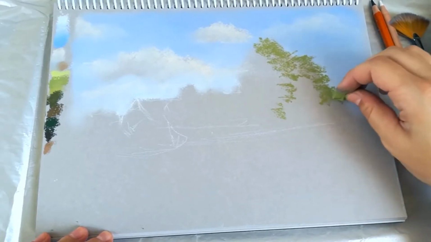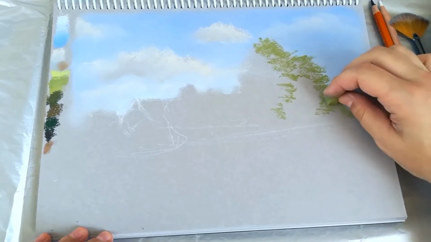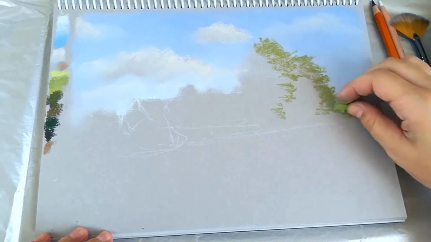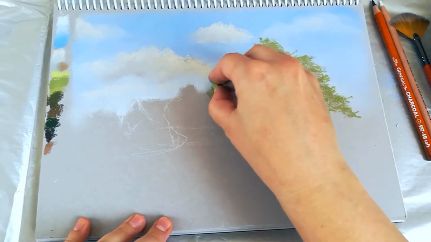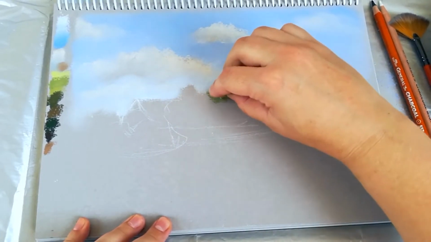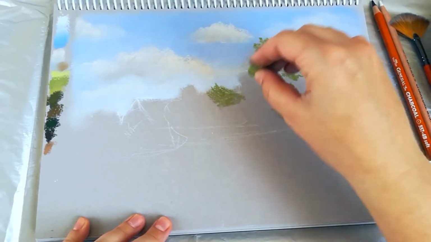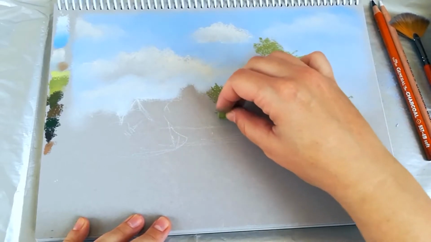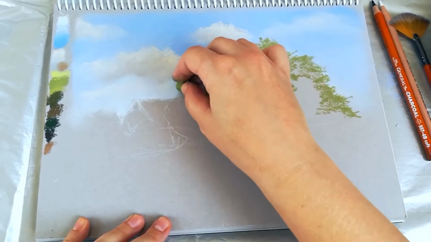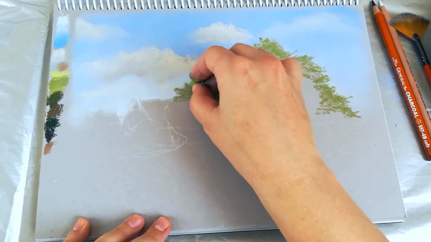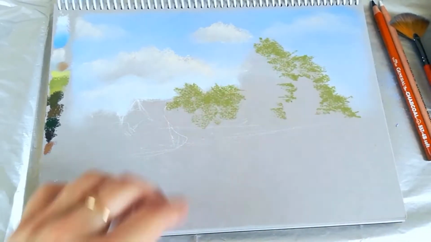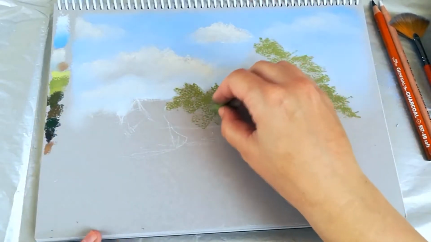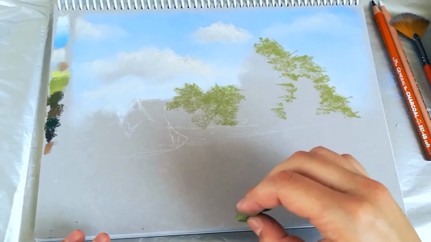So I'm using these kind of movements that go in different directions, and they will help me show that the tree has foliage to it. So it's not a solid object. And I'm adding it everywhere that I see this color. So I'm adding this mid-tone green into the areas where I see it. So this area is lighter than the tree, and then over here we will have also some shadow forming.